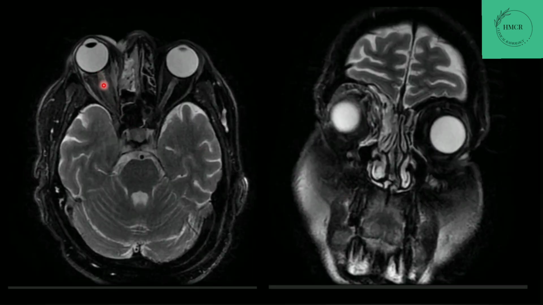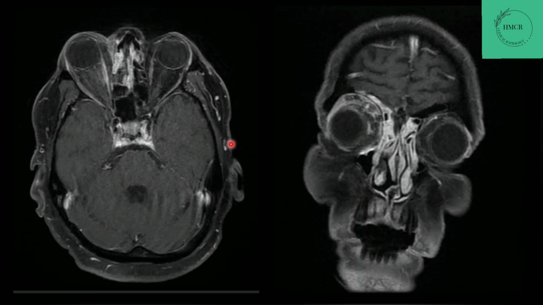It appears hyperintense on T2 fat-set images, and there is also stranding of the retro-orbital fat. Another finding we can see is opacification of the right-sided ethmoid cells. This is the coronal section. Here we can see, on post-contrast images, the retro-orbital fat appears dirty.